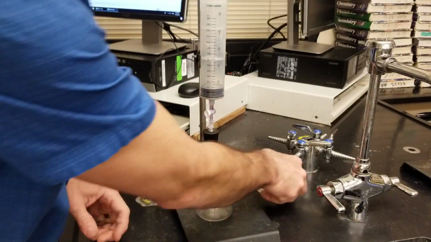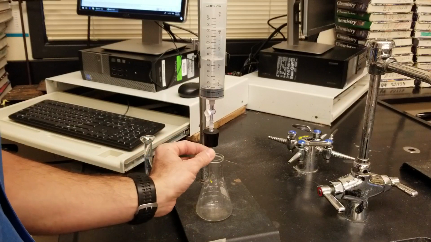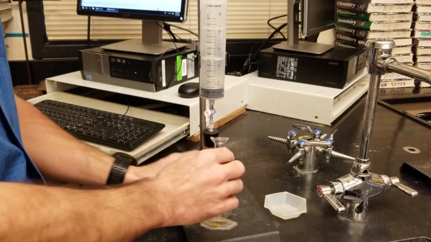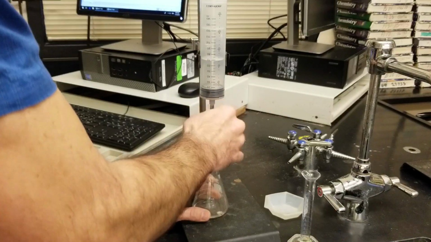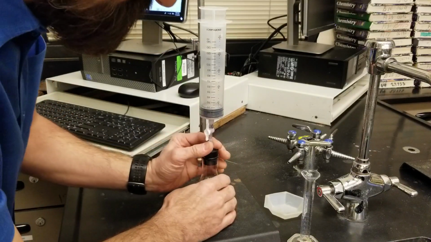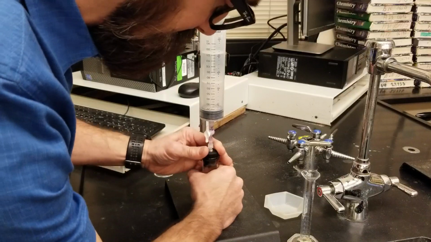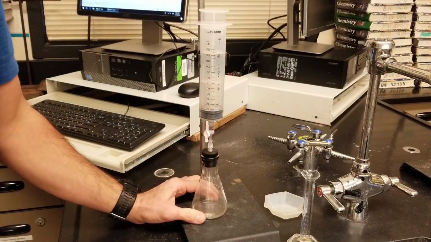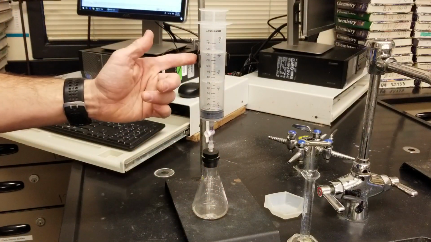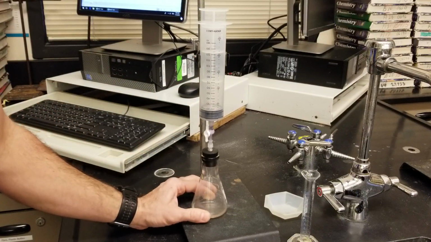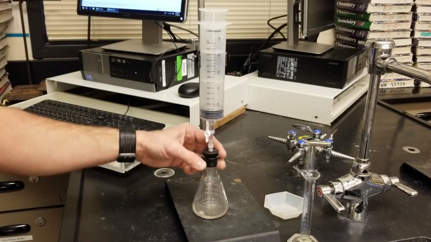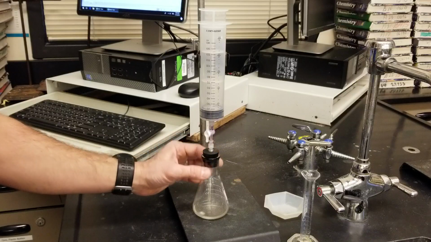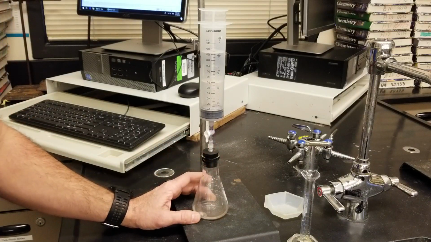And once you're ready, add your marble chip, and you're going to add your acid, and as quickly as possible, close that system. Close it nice and tightly. And the reason that I have the clamp on the syringe is so that you can stir. You want to stir pretty constantly, but you want to also keep an eye on that stopper and make sure that the stopper is tightly seated into the Erlenmeyer flask.